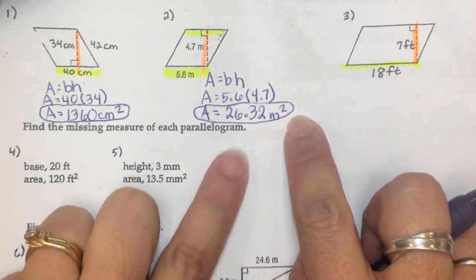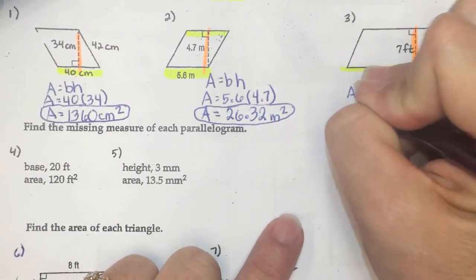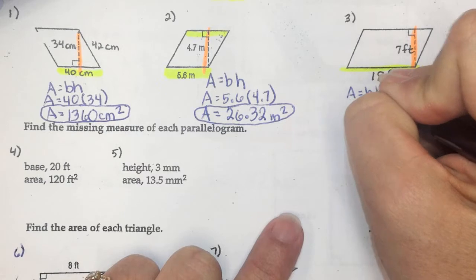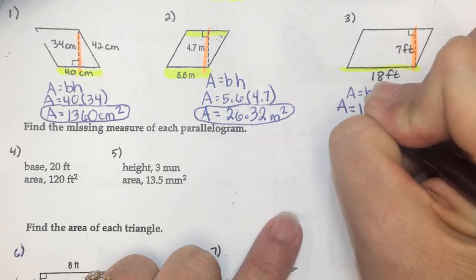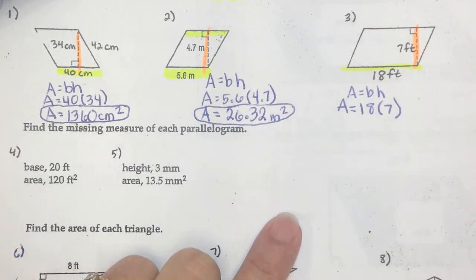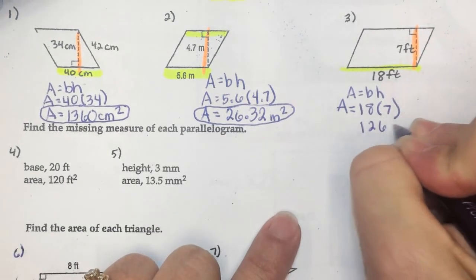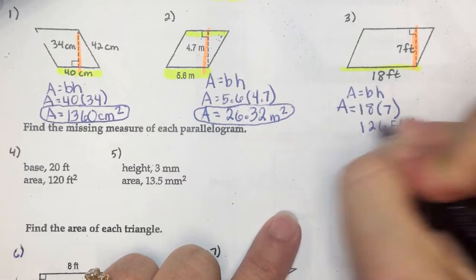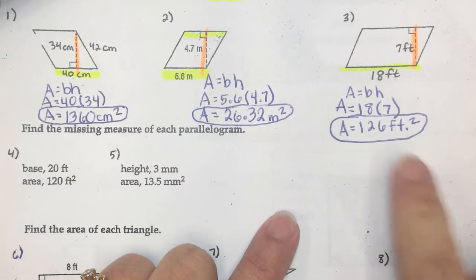You have to. Number 3, I got area equals base times height. Area equals, the base is 18. The height is 7. Okay, 18 times 7. You got it. 126 feet squared. So, that is a parallelogram.